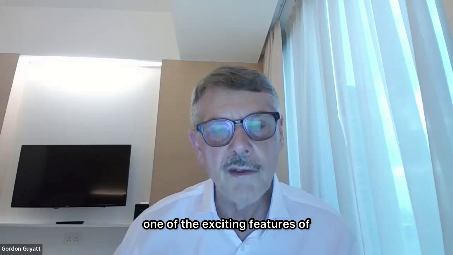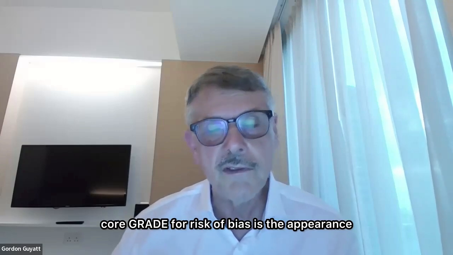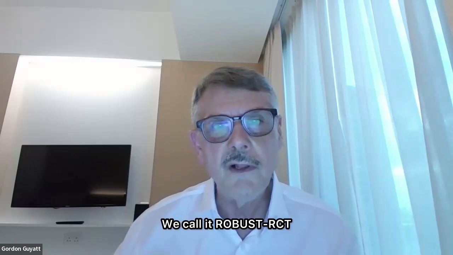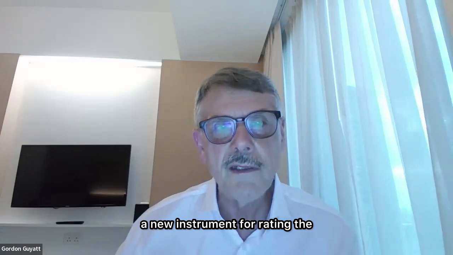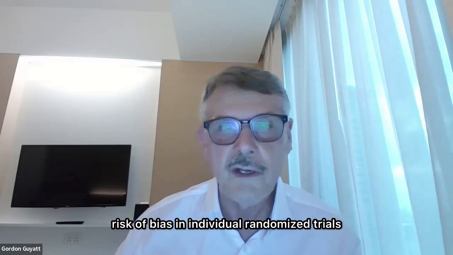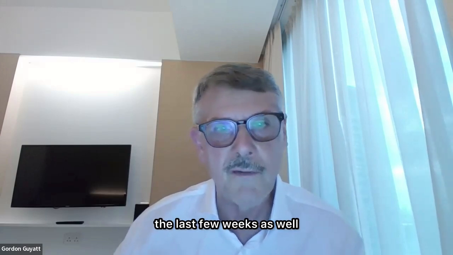So one of the exciting features of Core GRADE for risk of bias is the appearance of a new instrument. We call it ROBUST-RCT, a new instrument for rating the risk of bias in individual randomized trials. That's been published in the BMJ just in the last few weeks as well.